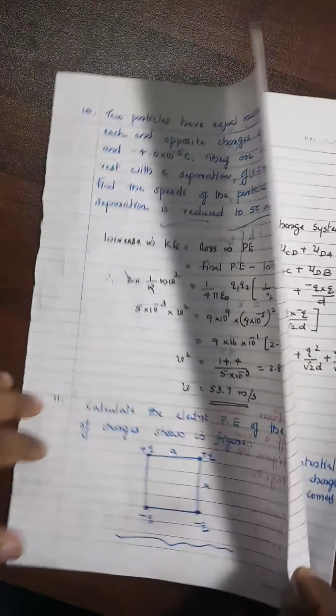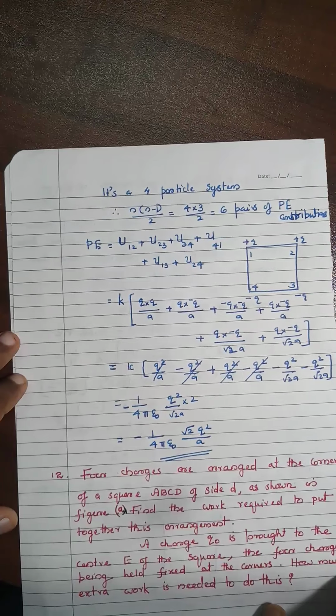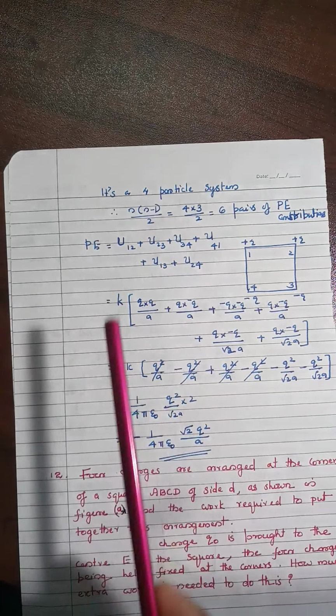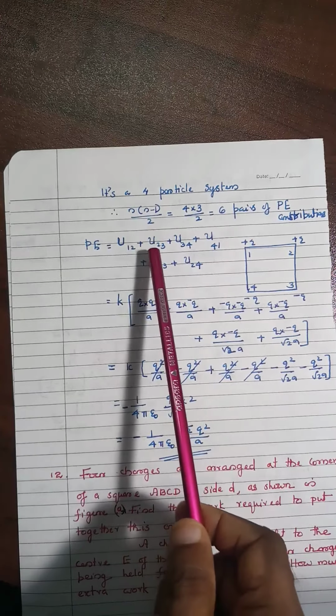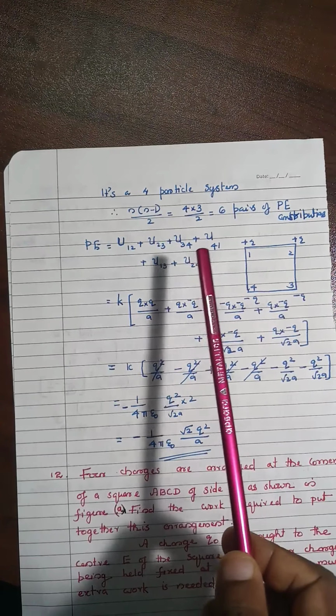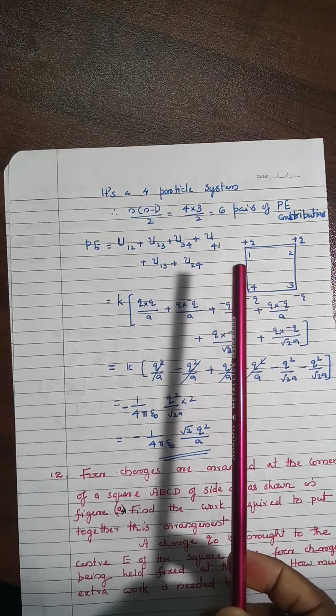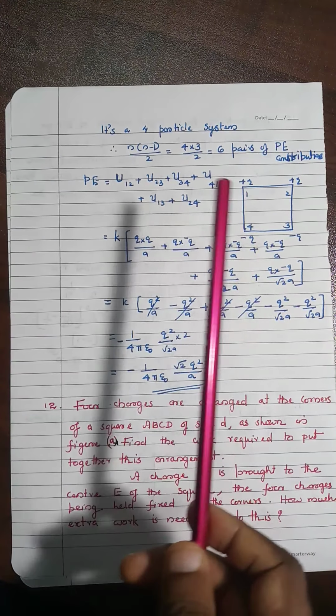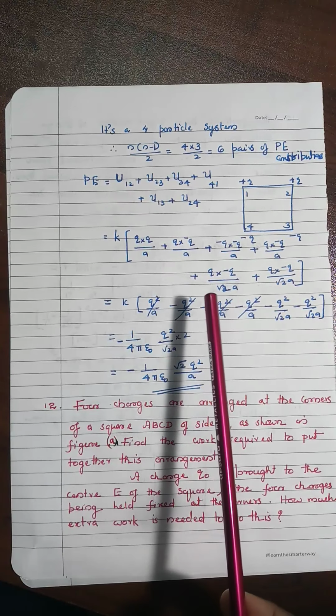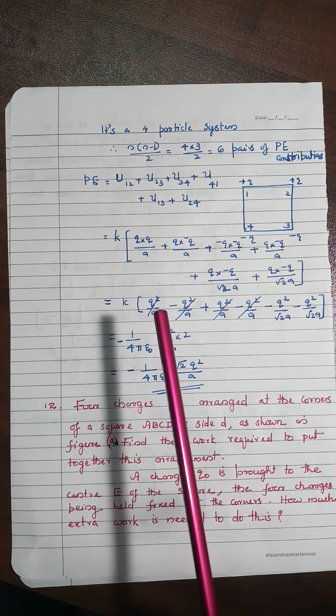It's a 4 particle system, means n into n minus 1 by 2 number of pairs are there. That means 4 into 3 by 2, that is equal to 6 pairs of potential energy contributions.